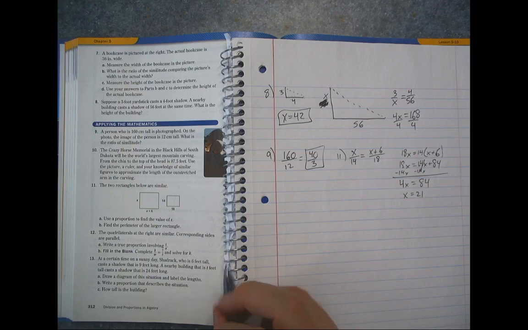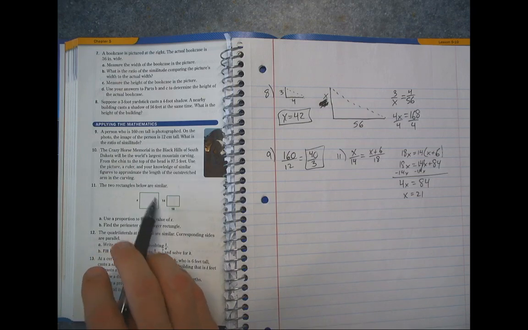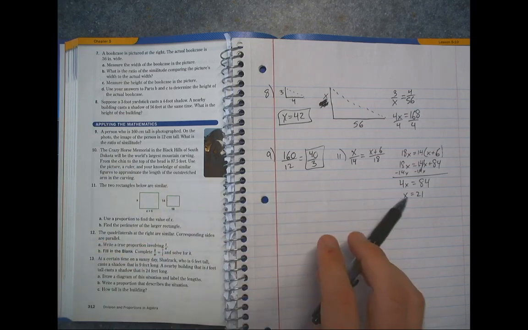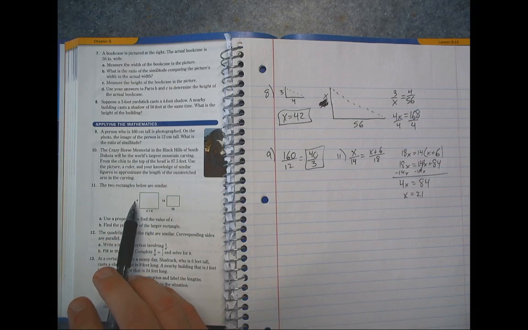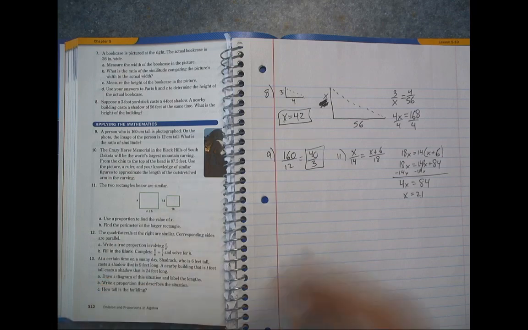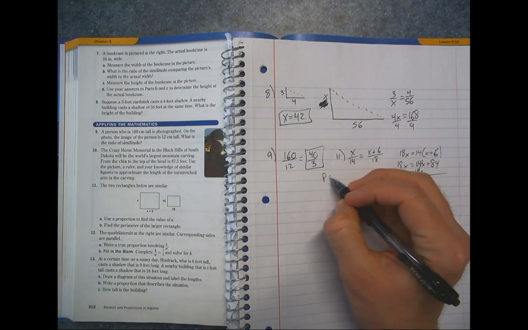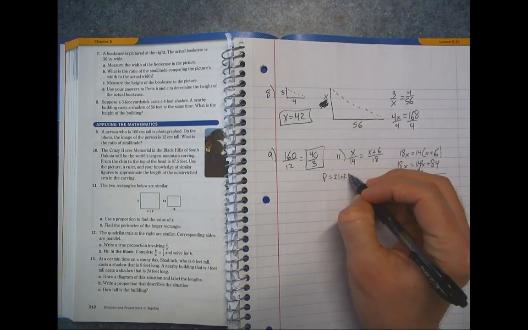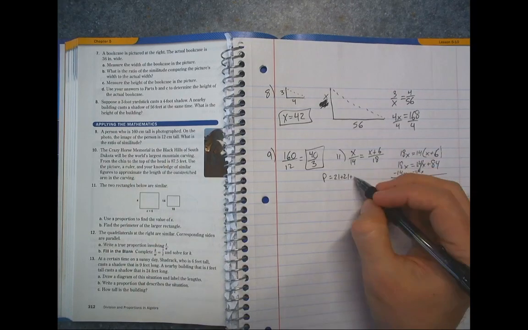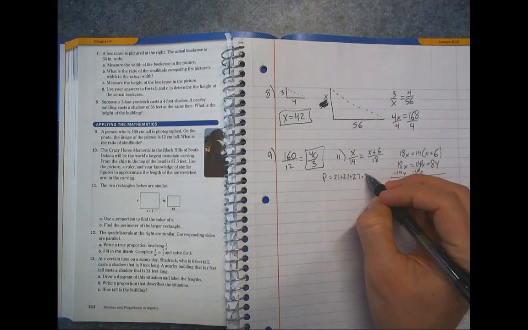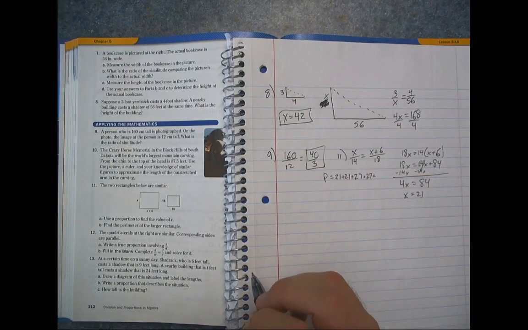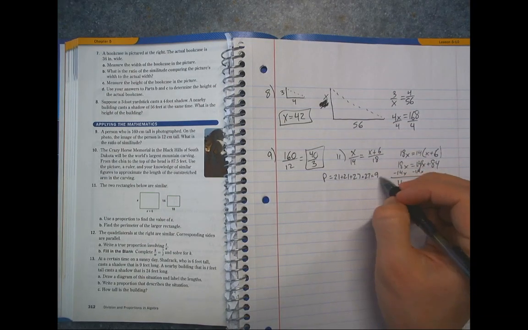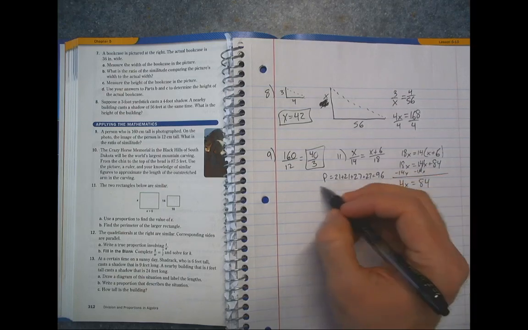And then letter B, find the perimeter of the larger rectangle. So perimeter means you're adding up all the sides. So we now have enough information to fill out those sides. So x is 21, which means this side's also 21. And if you plugged it in here for x, 21 plus 6 is 27. So perimeter is going to equal 21 plus 21 plus the other two sides, 27 plus 27. And the final answer there, when you add up all those sides, comes out to 96.